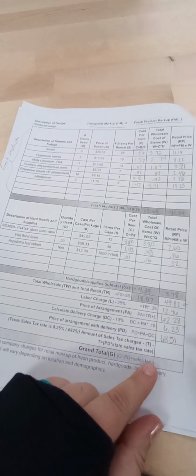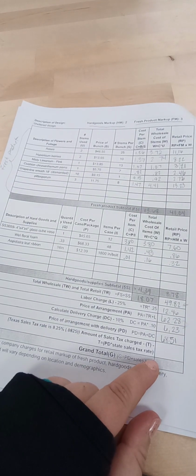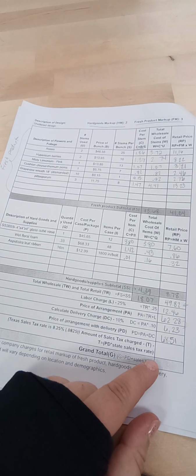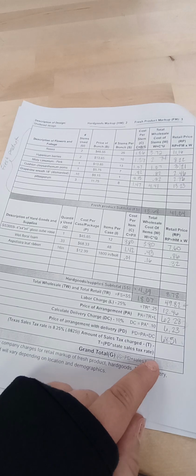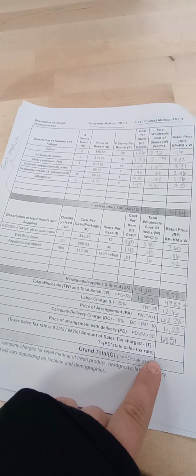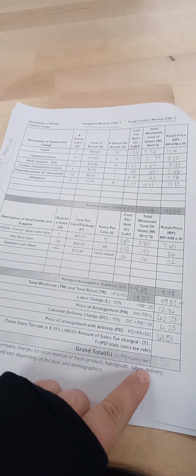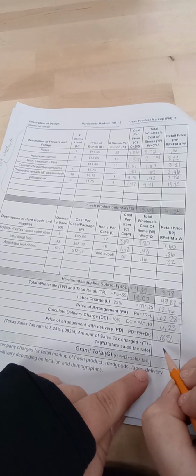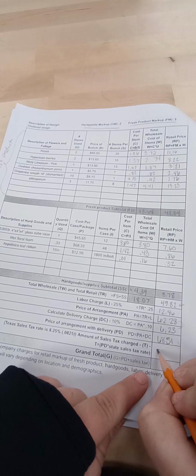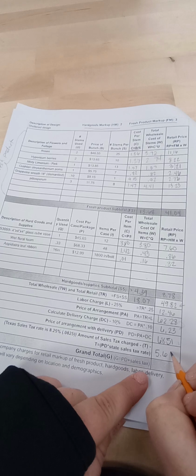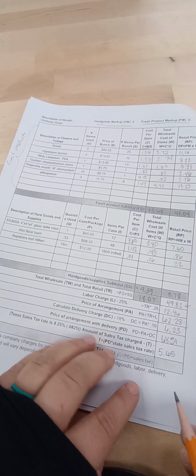Now I'm going to add the tax as well, because you're in the state of Texas, you're used to paying tax on a design or anything that you purchase. So it'll be $68.51 times 0.0825, and that's listed here. When I calculate that, I'm going to spend $5.65 on tax.